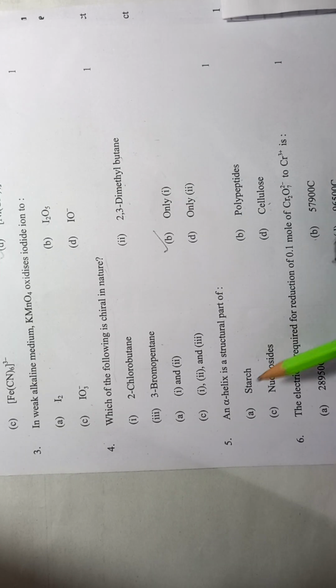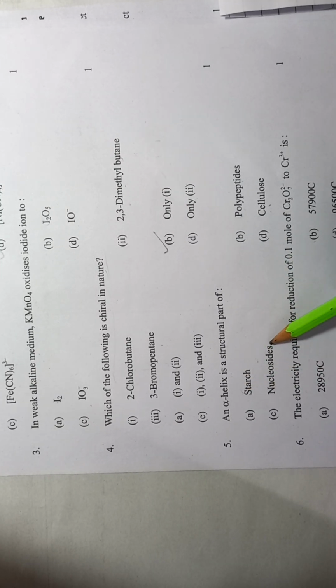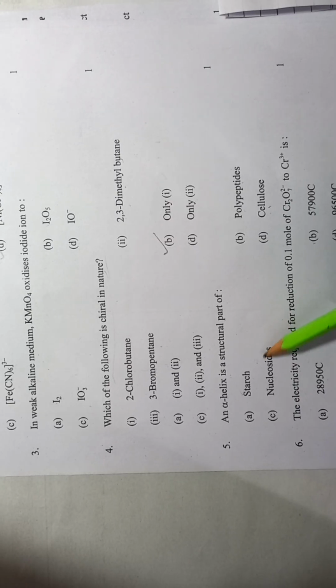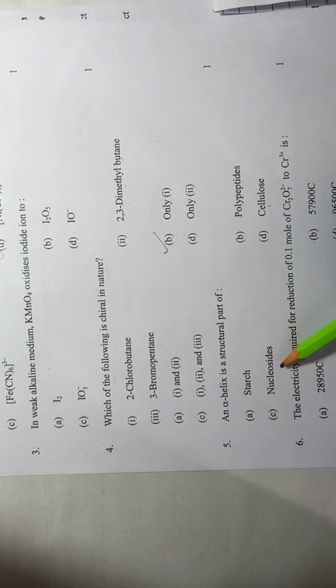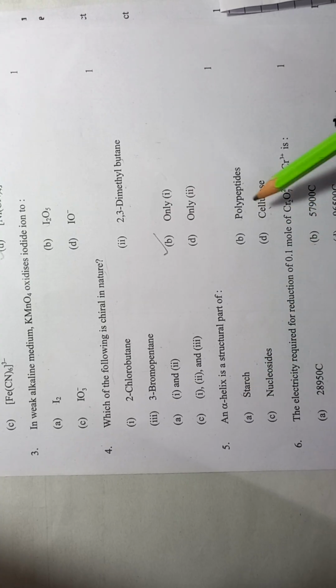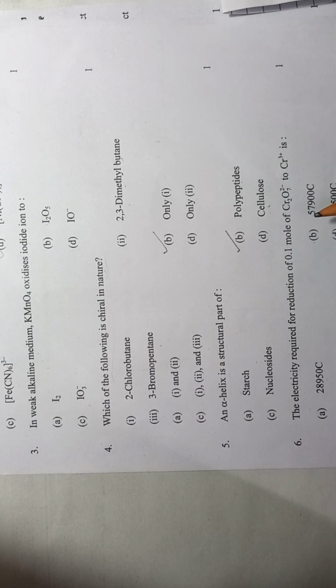Next is alpha helix structure. The structure of alpha helix is not in nucleoside. Nucleoside is a simple unit. It has a sugar bonded with a nitrogenous base. That is nucleoside. Starch and cellulose are not found in alpha helix. So polypeptide proteins are found. So the right answer is B, polypeptides.